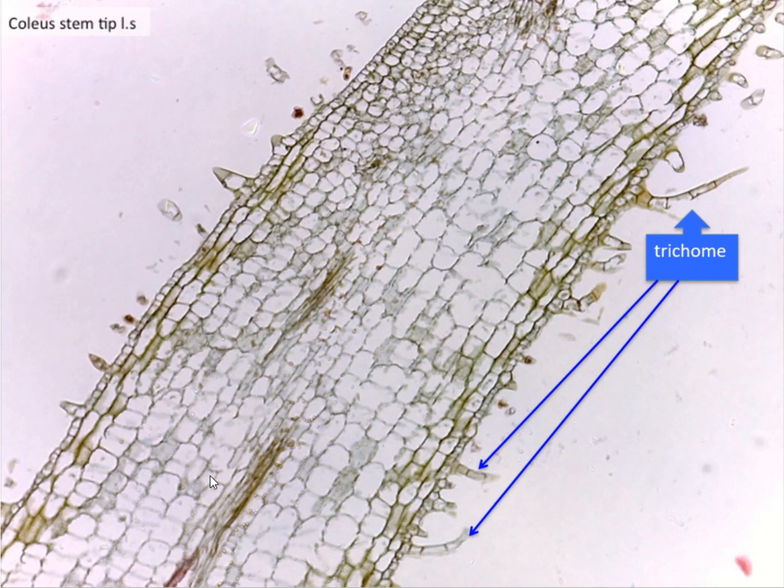Next, we have a different picture of the Coleus stem tip, this time showing what are called the trichomes. You can think of the trichomes as small hair-like protrusions from the epidermal layer, the outermost layer of the plant cells, that grow out to aid in water and nutrient absorption for the plants. It allows the plant to communicate with its extracellular environment in order to acquire the nutrients needed to survive.